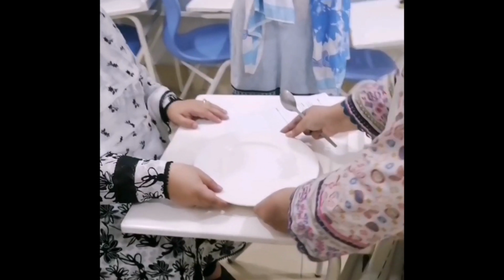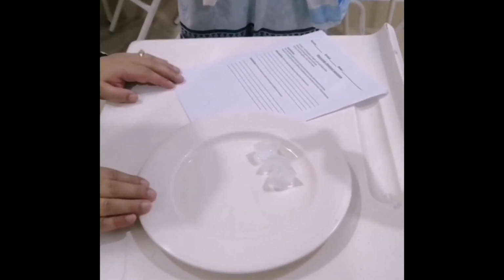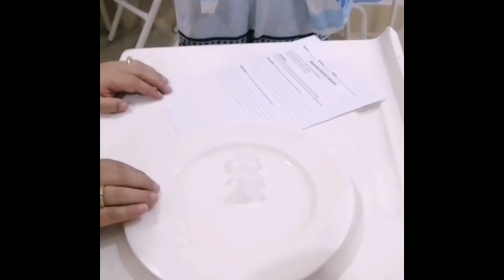Okay, to group 1, I am giving you these ice cubes. Observe these ice cubes for 1 or 2 minutes and write your observations on the sheet.